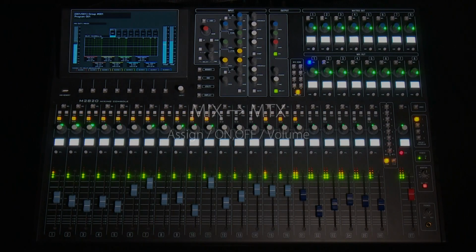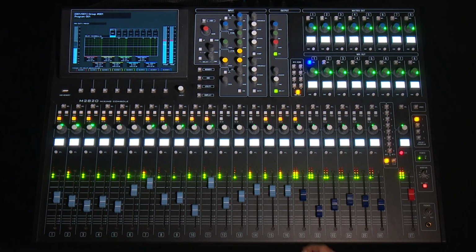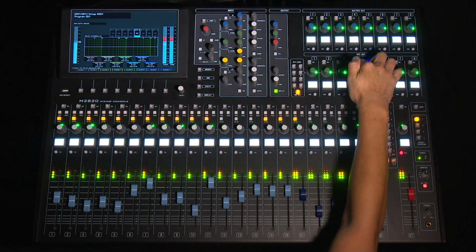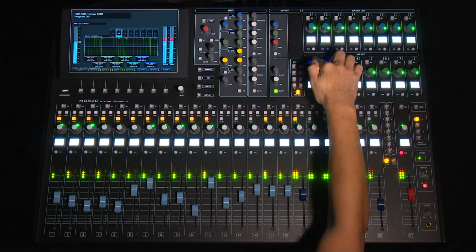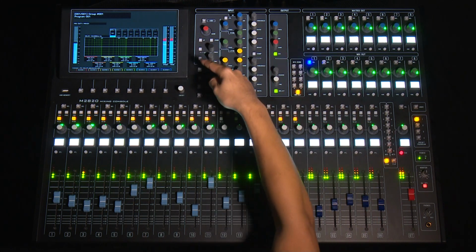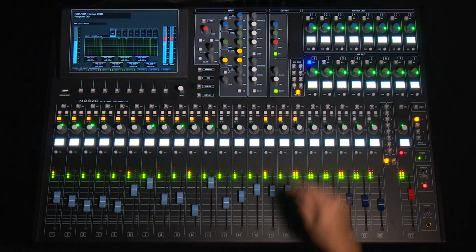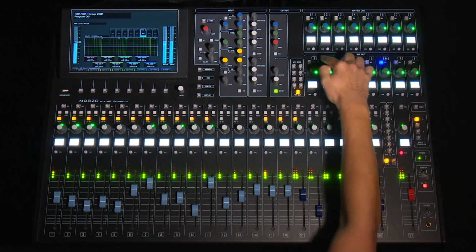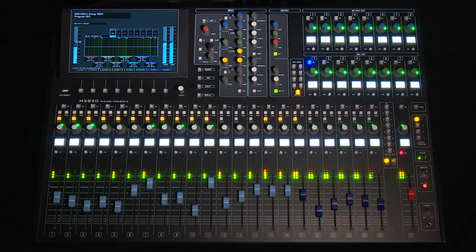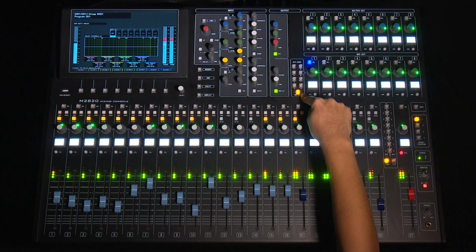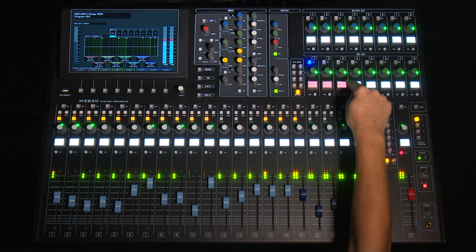Let's look at how we can send from mix outputs to matrix outputs. When you press a Mix Output Channels Select button, the corresponding channel is highlighted on screen, as you can see here. This makes it easy to see which mix channels are being sent to which matrix outputs. Here, with the Mix Out button turned on, the LCD buttons are either orange for on or white for off.